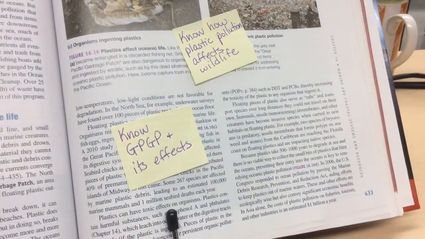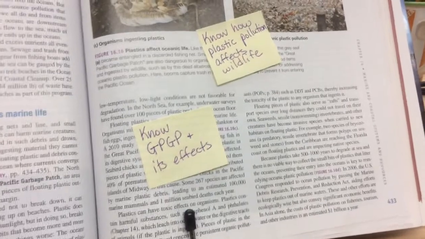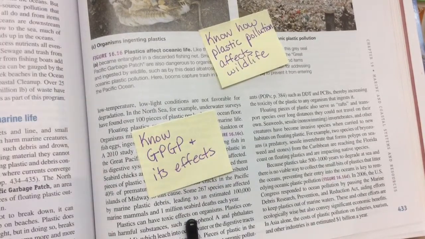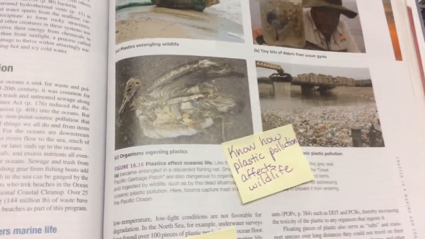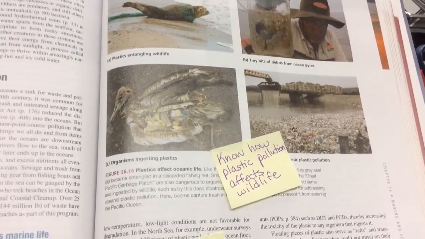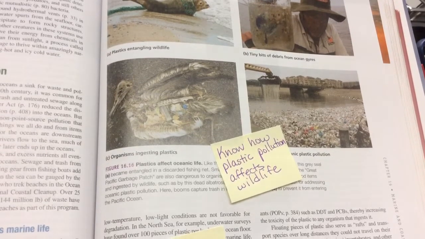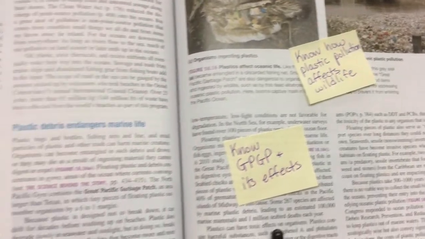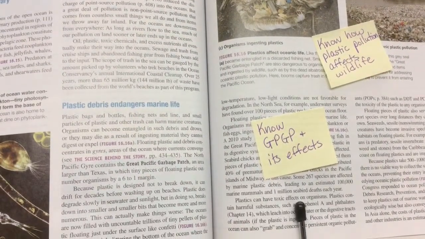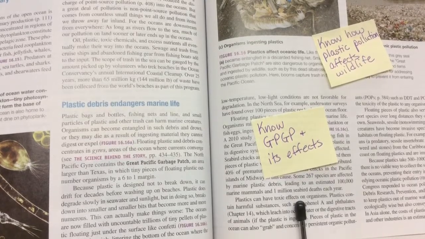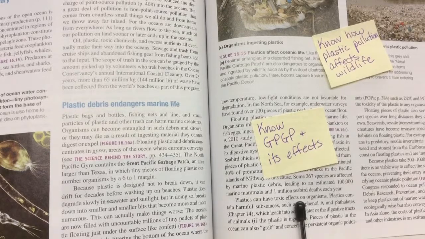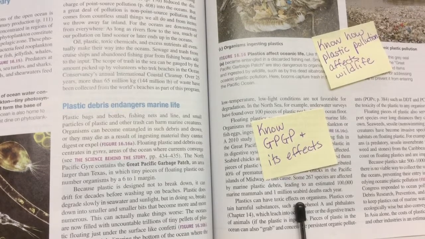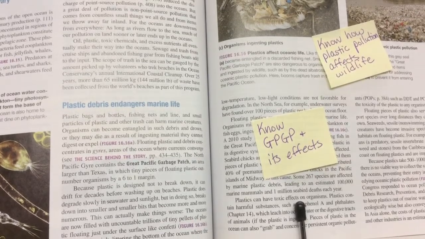All right, 432. Go on to 433. All right, so marine pollution is a huge issue. We have lots of trash. So we have here some pictures showing you the trash in the ocean, and it's circulating through these gyres, which are circular currents, into these big patches called the Great Pacific Garbage Patch. So please know the effects of the Great Pacific Garbage Patch in the middle of the Pacific, and also there's one in the Atlantic, but the one in the Pacific's bigger.